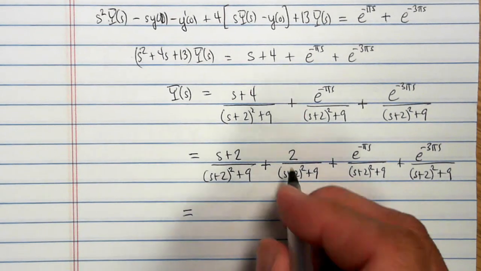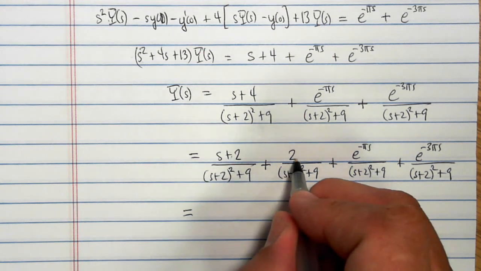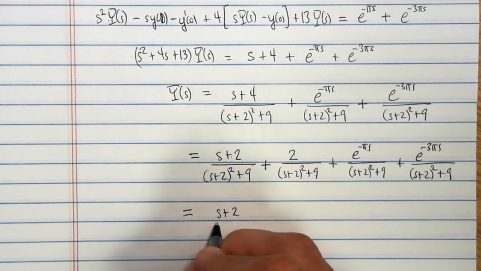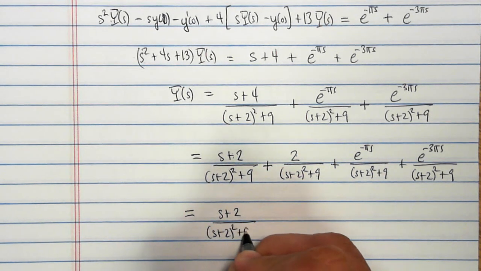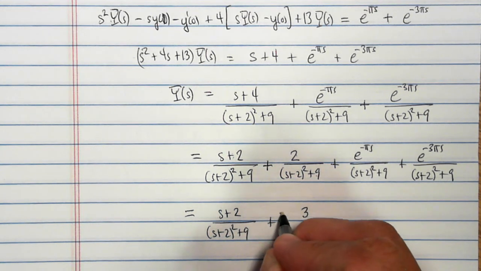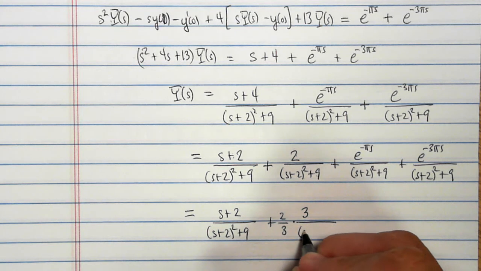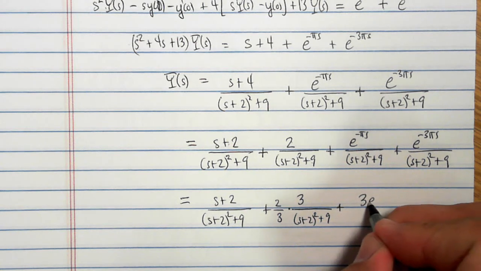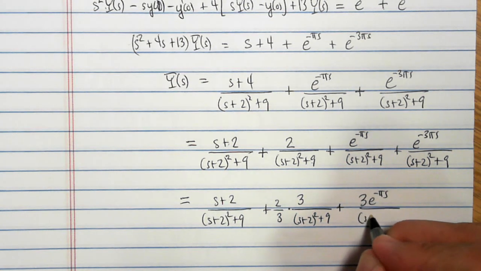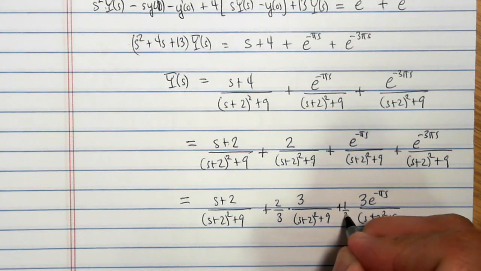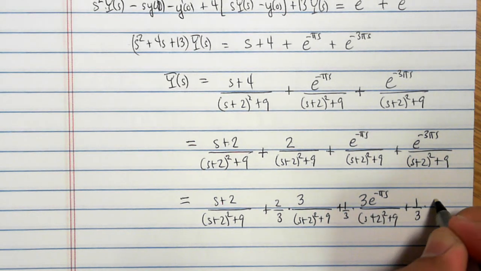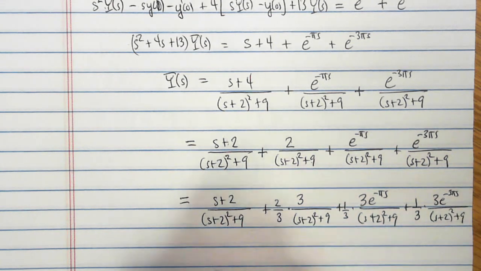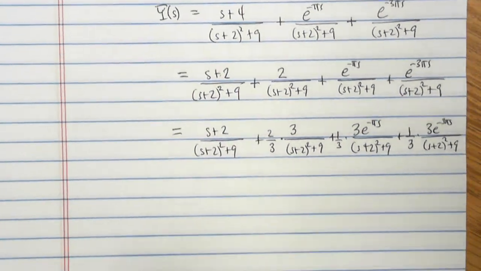And we're almost ready to do the inverse Laplace transform, except this part matches, but this part I need a 3 up here to match the 3 squared that I see here. So (s plus 2) over (s plus 2) squared plus 9. Then I'm going to put a 3 here, and of course I need to multiply by 2/3 to compensate, over (s plus 2) squared plus 9. Likewise for these others, I need a 3 in the numerator, and then a 1/3 in front to compensate. 1/3 times 3, e to the minus 3 pi s over (s plus 2) squared plus 9. So that is the Laplace transform Y(s).